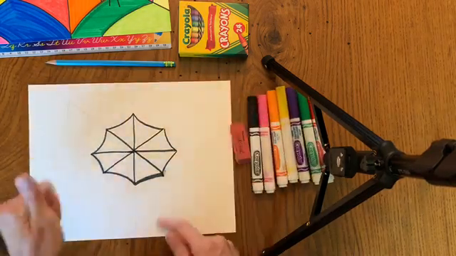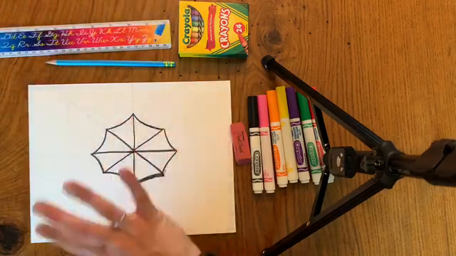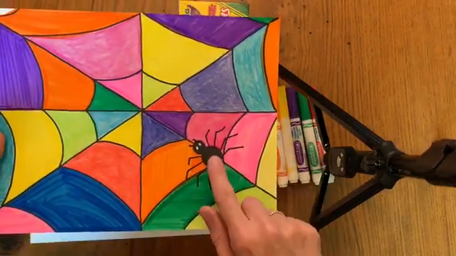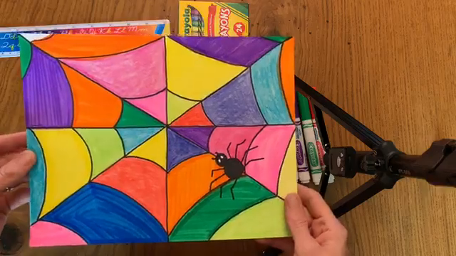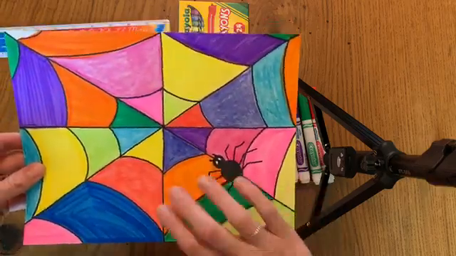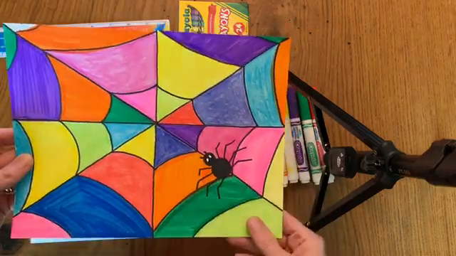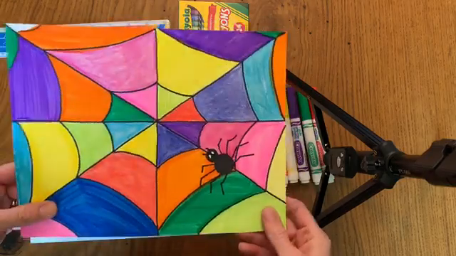And then you can keep your web just as it is, but if you want to include a spider, you can. If maybe you don't like spiders and they kind of creep you out, just leave him out of there. Just the web looks really pretty, okay? Harmless web without a spider.